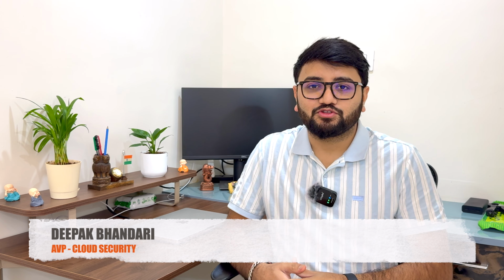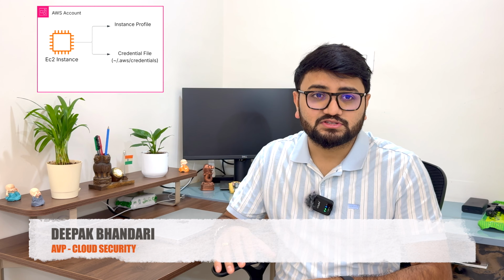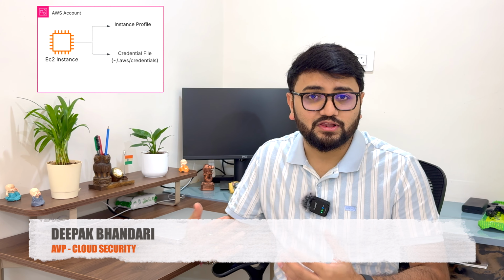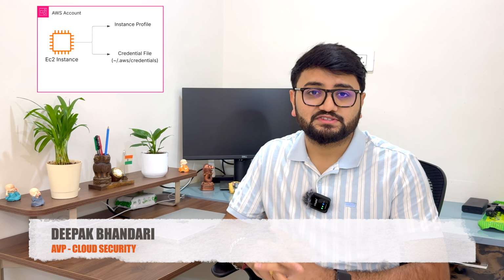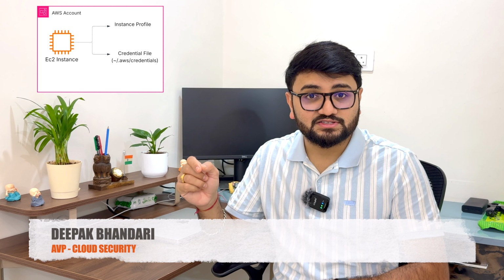So today we'll start with quiz 5, which states that there is an EC2 instance, right? And the EC2 instance has an IAM instance profile attached to it, but at the same time, you have configured the IAM user access keys in the credential file on the EC2 instance. Now, whenever you are using AWS CLI on that EC2 instance, which credentials will it take?